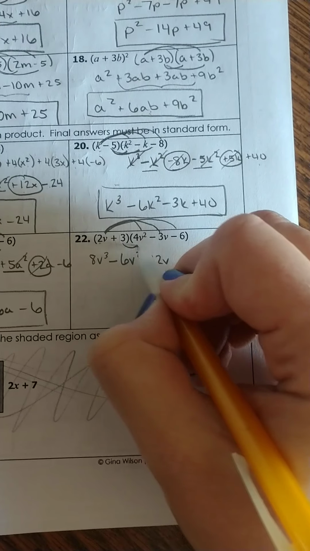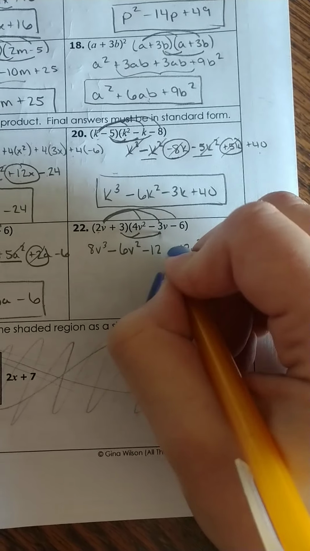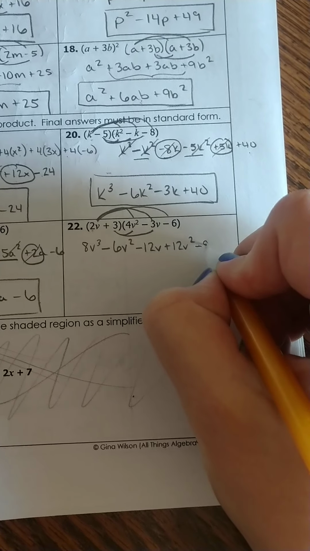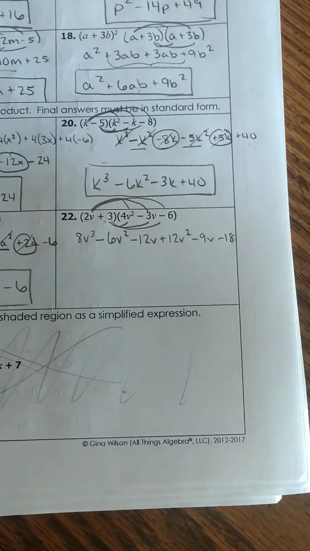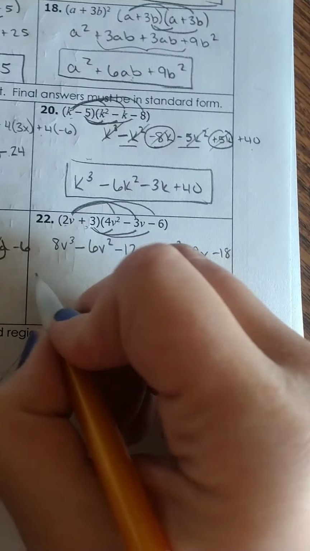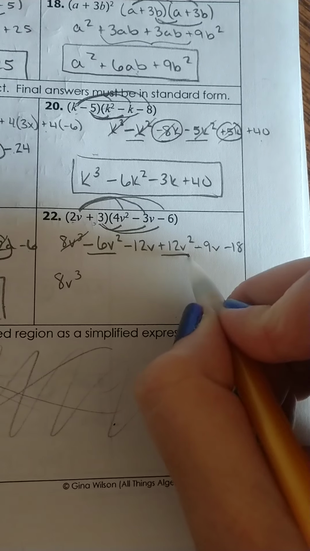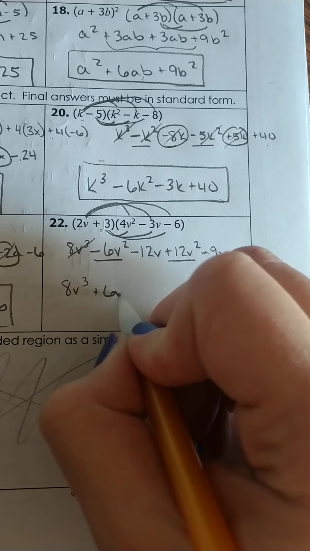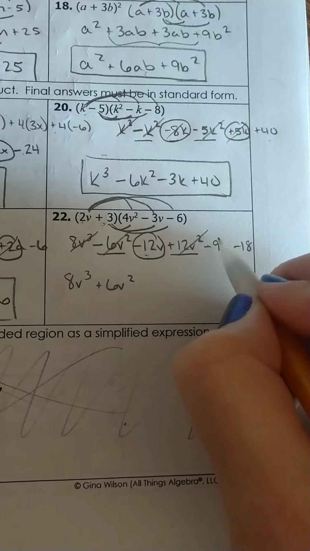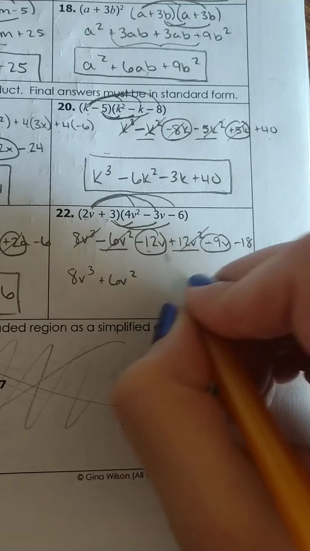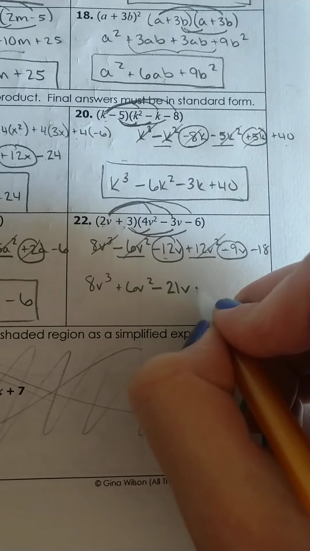Come back through. 3 times 4v is plus 12v squared. Sorry, I forgot the squared again. 3 times negative 3v is a negative 9v. And 3 times a negative 6 is a negative 18. From here, bring down that 8v cubed. Negative 6v squared plus 12v squared is 6v squared. Negative 12v minus 9v. They're both negatives, which means we deal with a bigger negative. Negative 21v, and then bring down that negative 18.